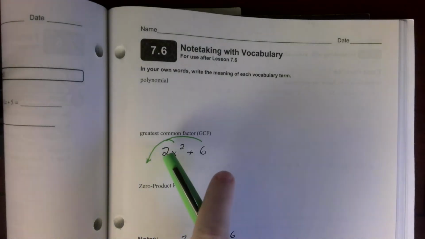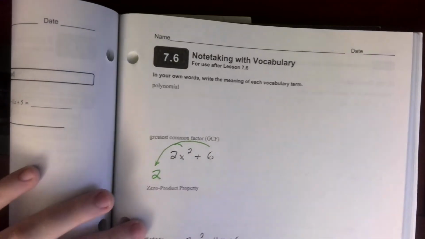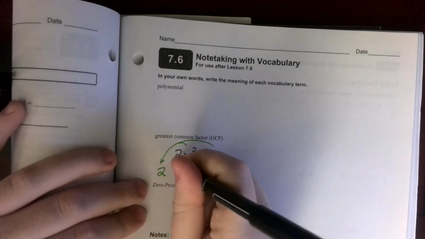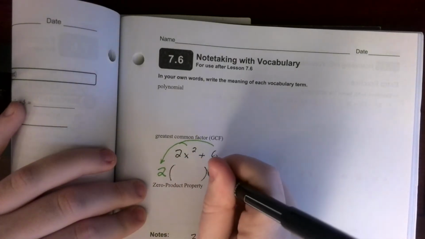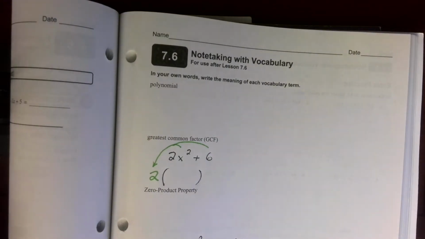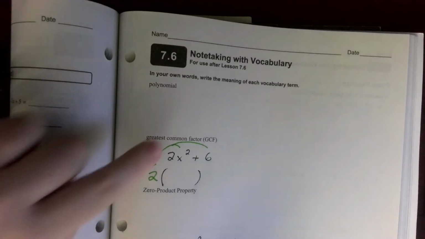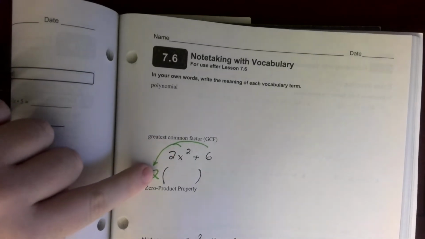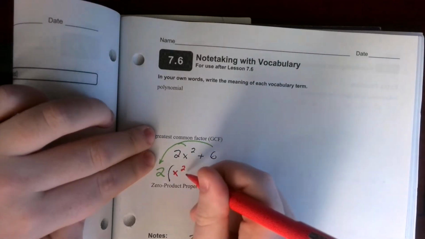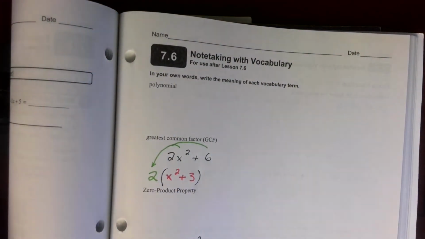Well, 2 and 6 can both be divided by 2. So we put a 2 out front. Whatever's left over after we divide both our terms by 2 is what we put in parentheses. So when we divide 2x squared by 2, it's the same as just taking out the 2. We're left with x squared. And 6 divided by 2, well, that's just 3. So this would be how we take out the greatest common factor.